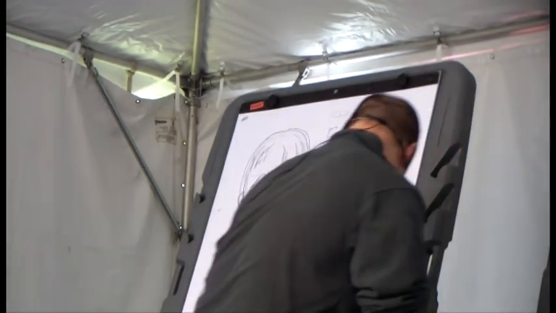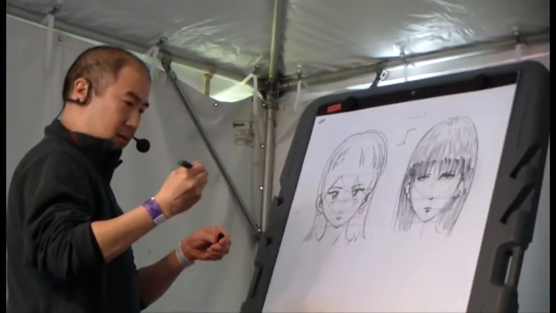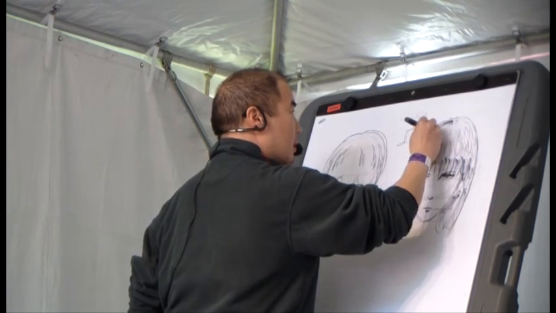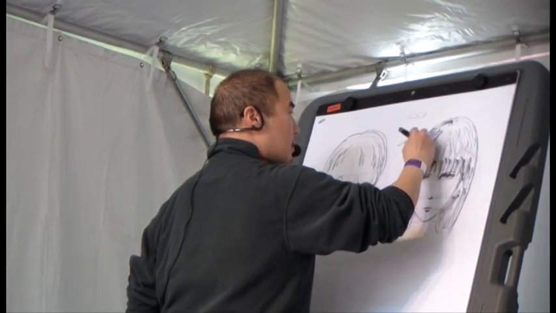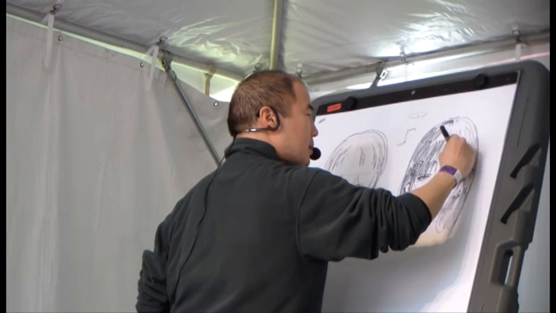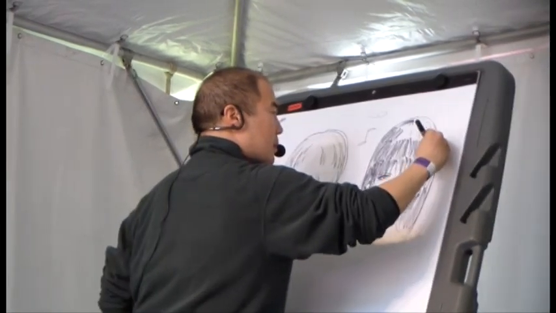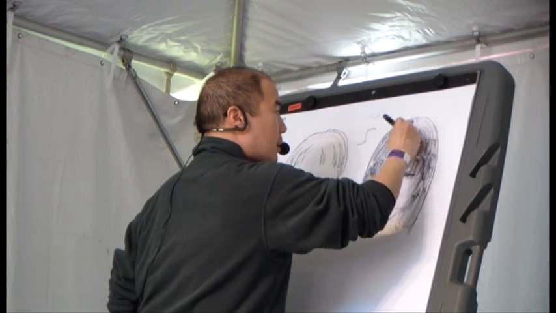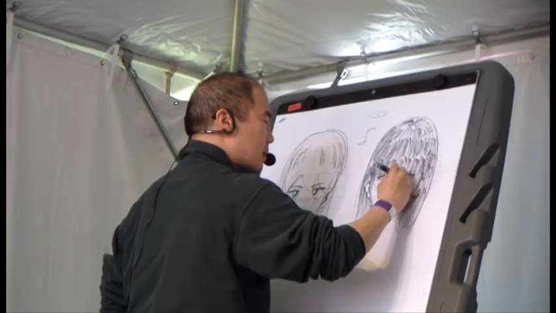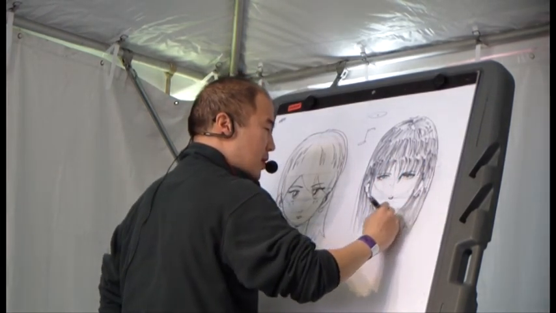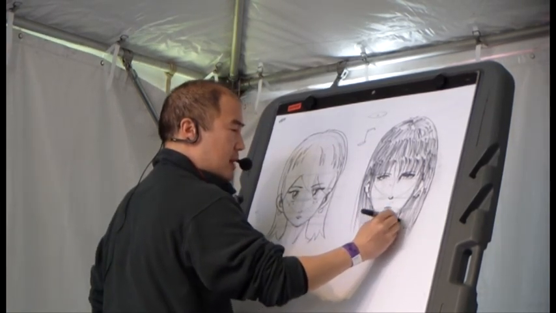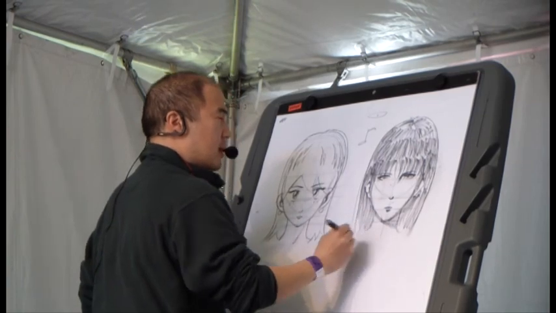That's okay, I think. Alright, this works. And draw these edges around the face. Might draw underneath the neck to show that there's a shadow there. Okay.